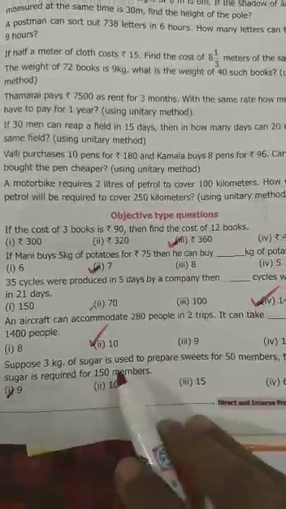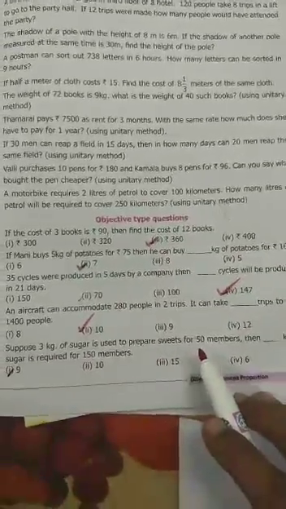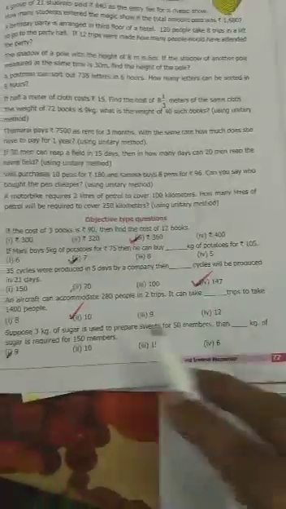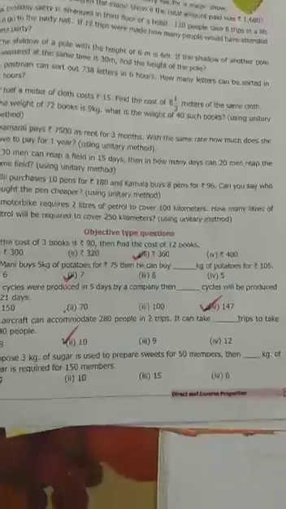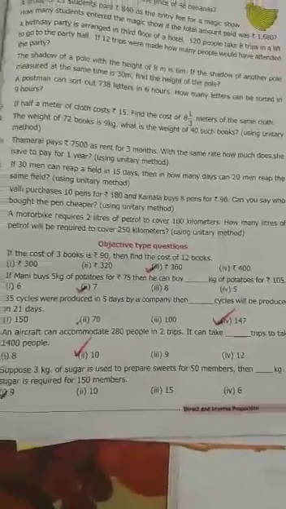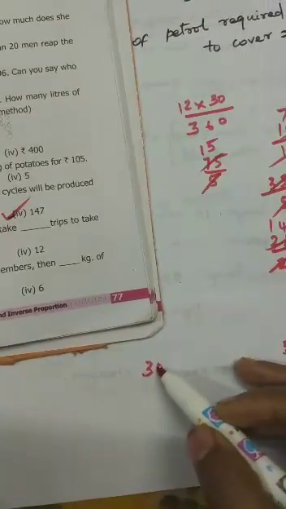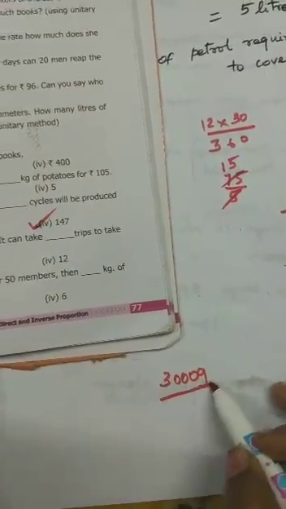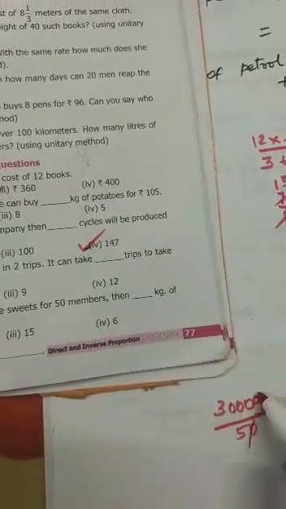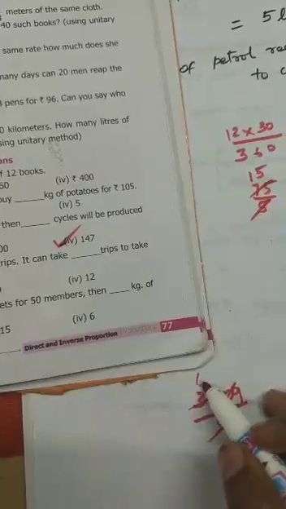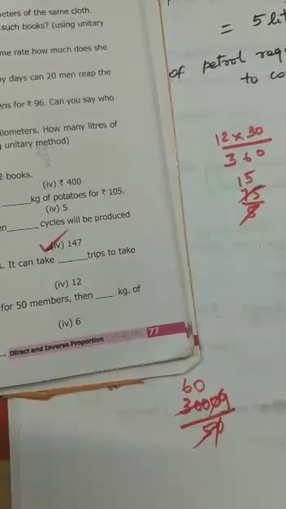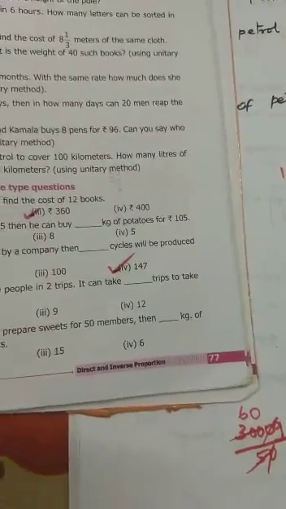18th sum. Suppose 3 kg of sugar is used to prepare sweets for 50 members. Then dash kg of sugar is required for 150 members. First you have to calculate for 1 member how much kg we are using. Okay. You have to change this to 3000 gram divided by how many members? 50 members. So you cancel. This is 60. Isn't it? 6 5s are 30. 60 gram for 1 member.